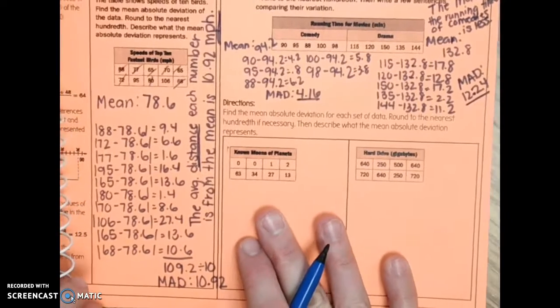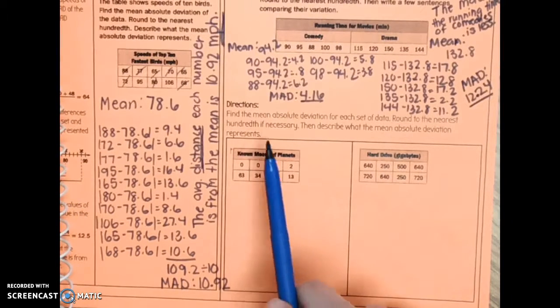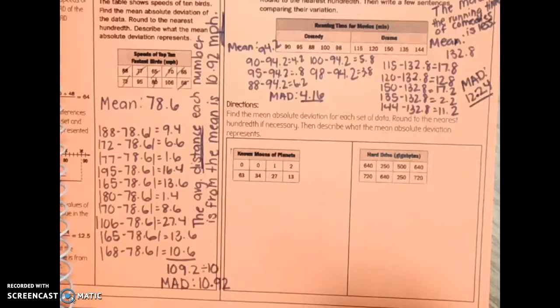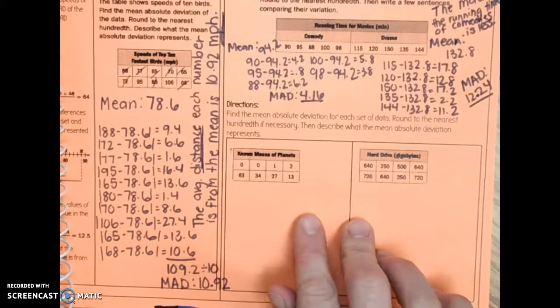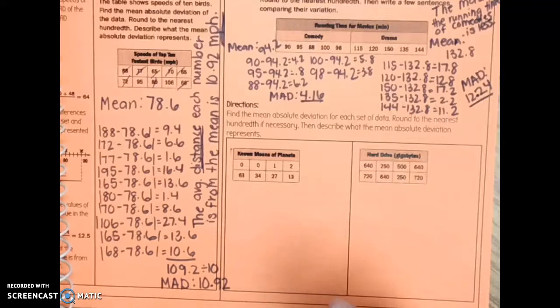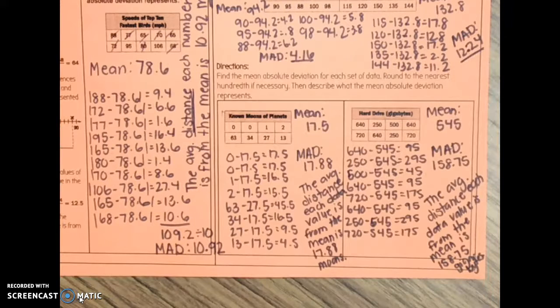For the bottom two, it says find the mean absolute deviation of each set of data, round to the nearest hundredth if necessary, then describe what the data mean, what the mean absolute deviation represents. So you're going to do them each separately. I'm going to stop the screencast at this time, and when it's back on, I'm going to have everything written down, and I'll explain to you what I did. Okay, let's see how you did.